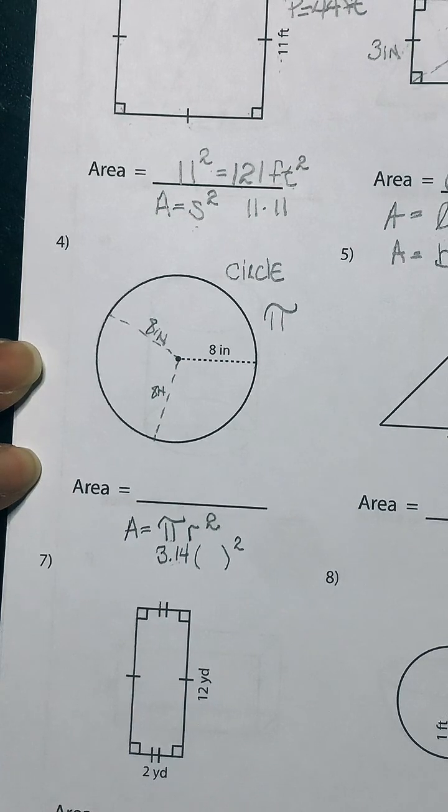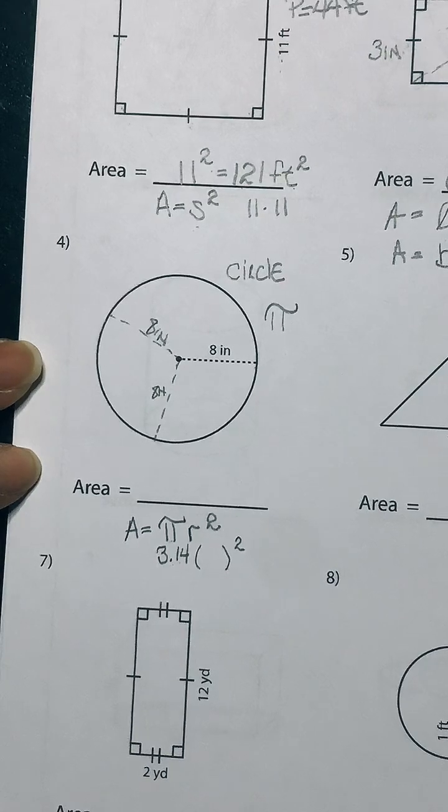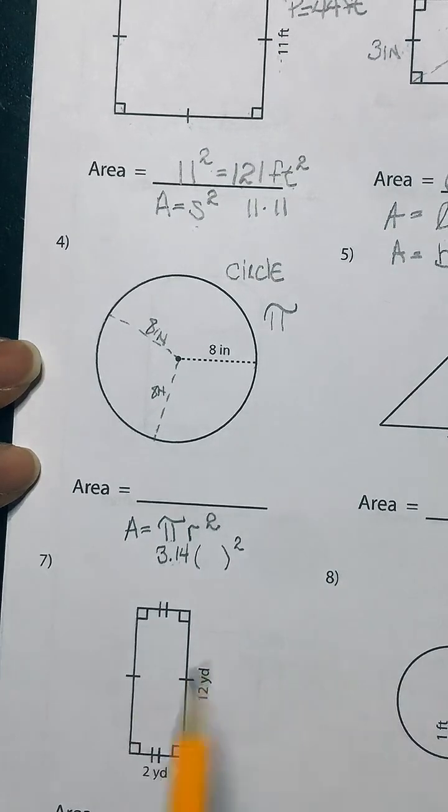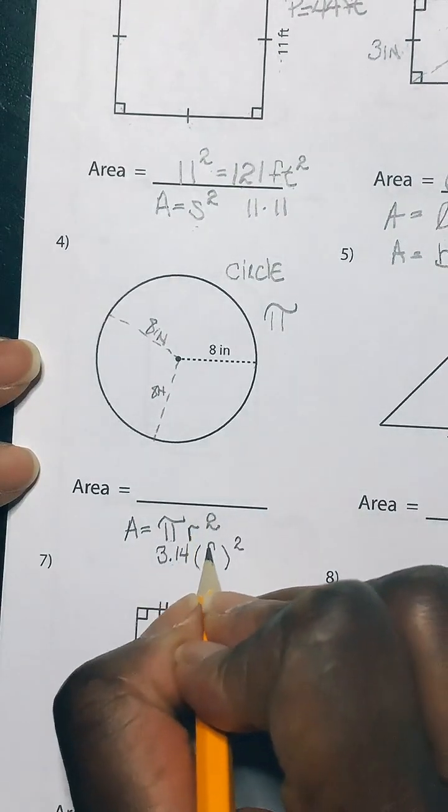Yes, R means radius. Okay, we got a couple answers. R squared is your radius squared. Right, someone says it is half of the 8. Okay, so my radius is 8.